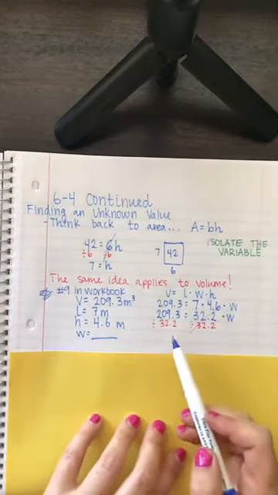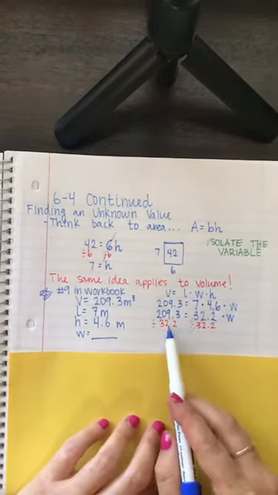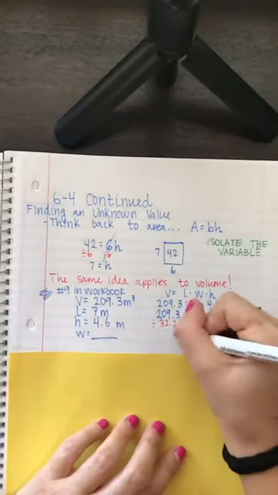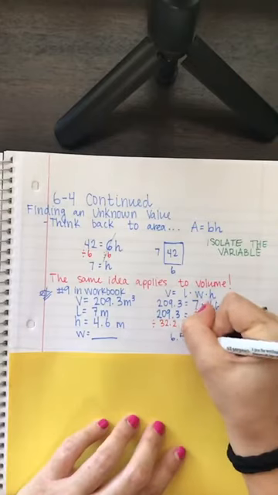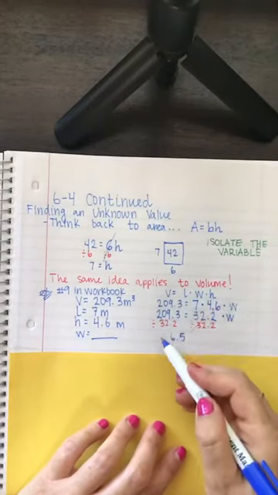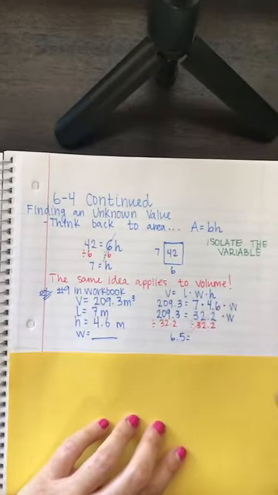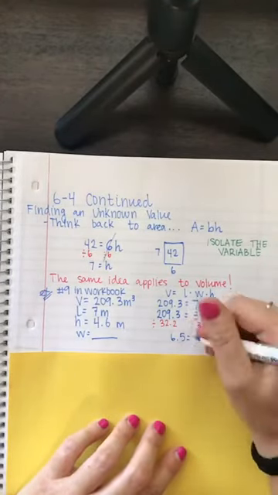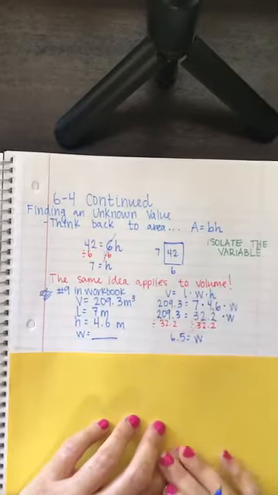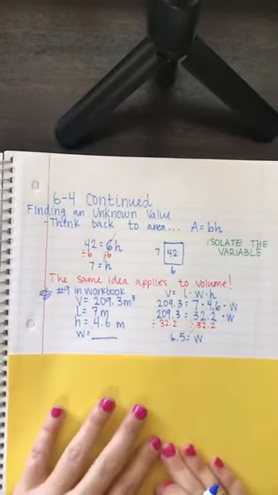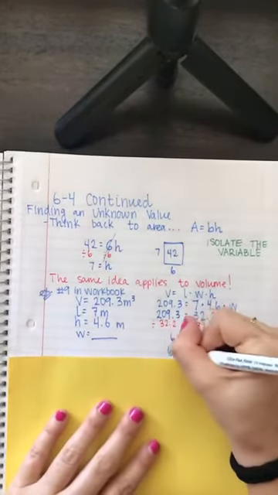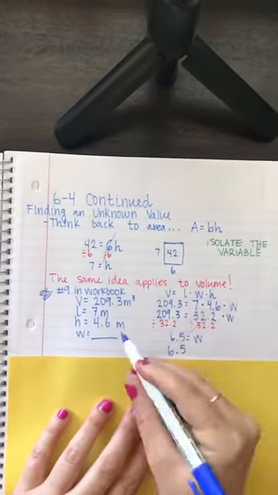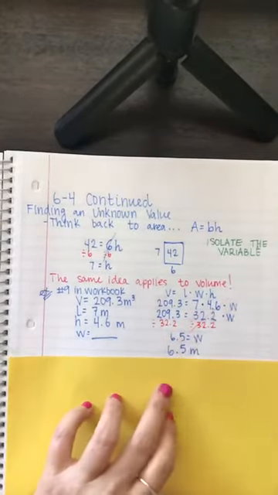And when I divide 209.3 by 32.2, I get 6.5. That's the only thing I have left on this side. Equal sign. I canceled this out by dividing, and now I have W. So now I have found my width. So my answer is 6.5 meters.